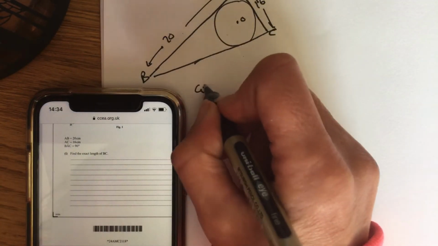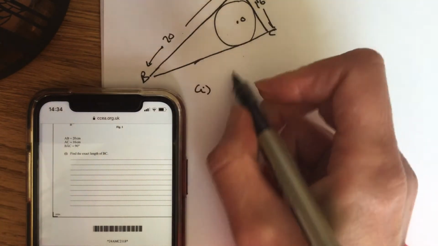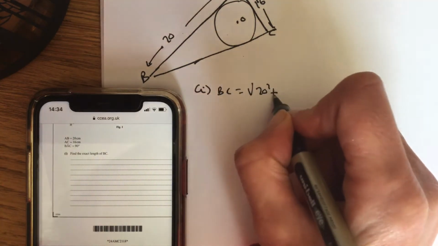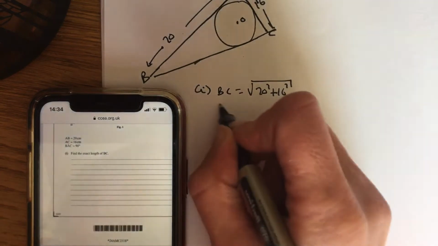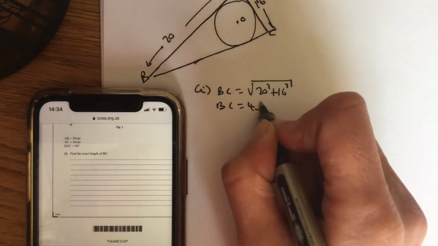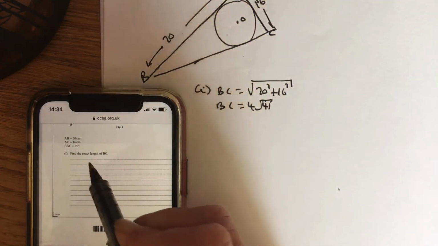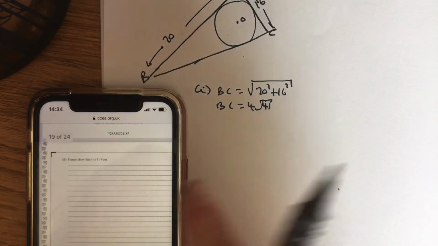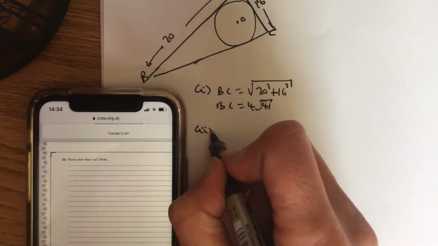So hopefully you're familiar enough with Pythagoras' theorem and you can see that. BC is the square root of 20 squared plus 16 squared. So BC is 4 root 41. When it says leave it as an exact answer, you leave it in its surd form. Part 2 is finding the radius.